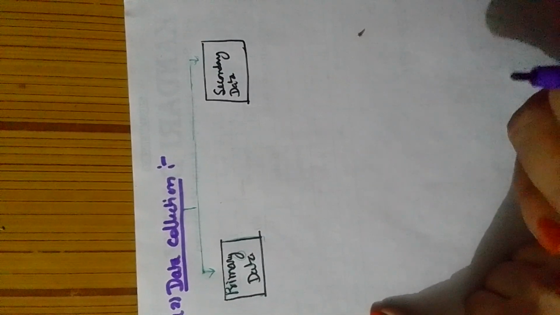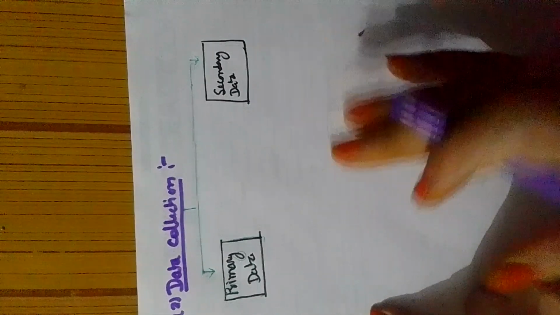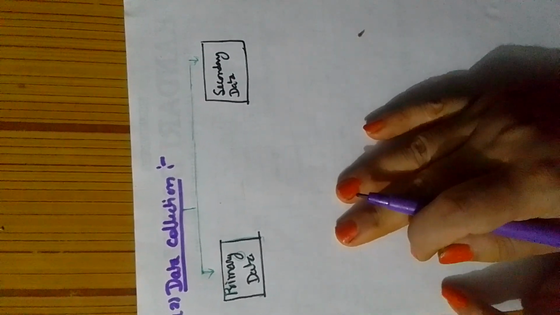It means it's fresh, it's not available in the market, it's only primary data. That is called primary data.